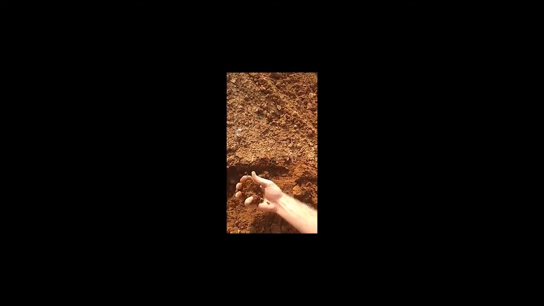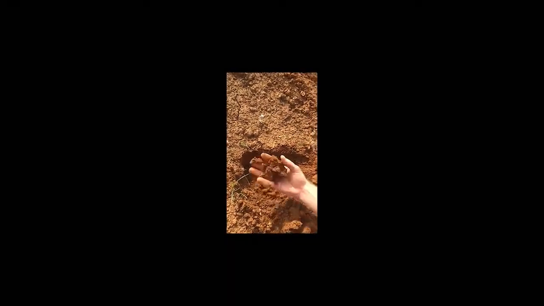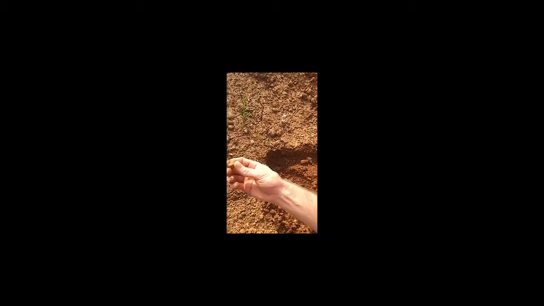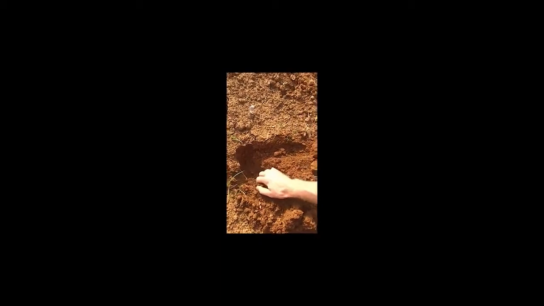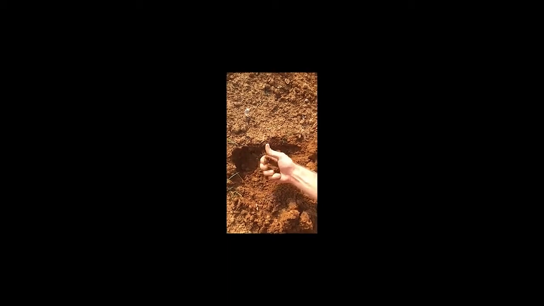You can see that at the top you have some pretty big clods that are holding together, and down here at the bottom, those clods are easy to break up, and that's because of the different moisture contents. This is a very dry surface soil, causing these clods to form, and down below you'll have softer, more clay-like soil.